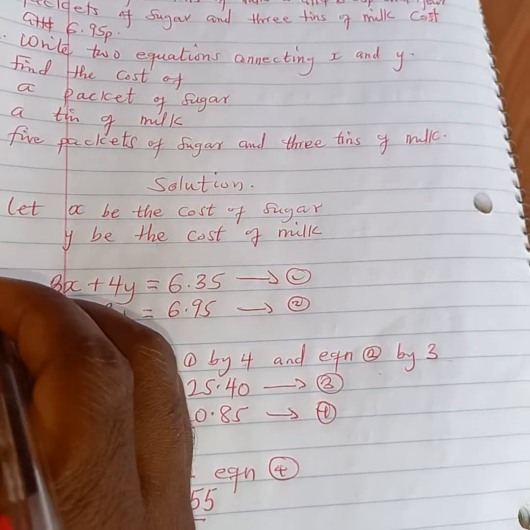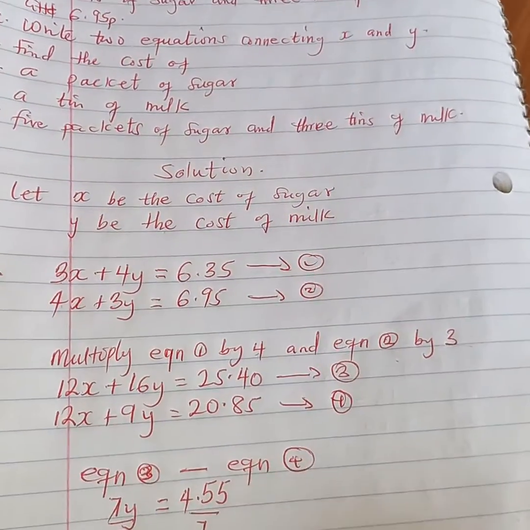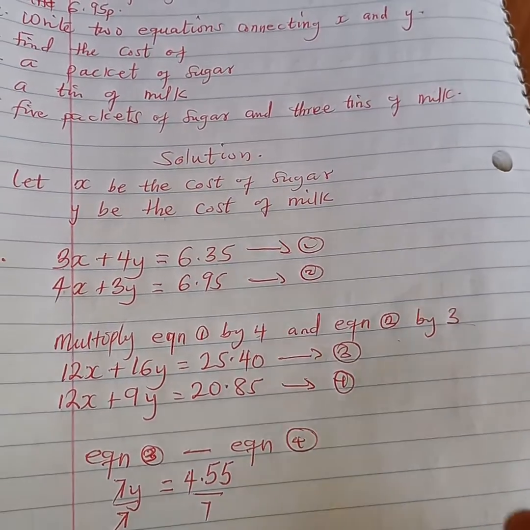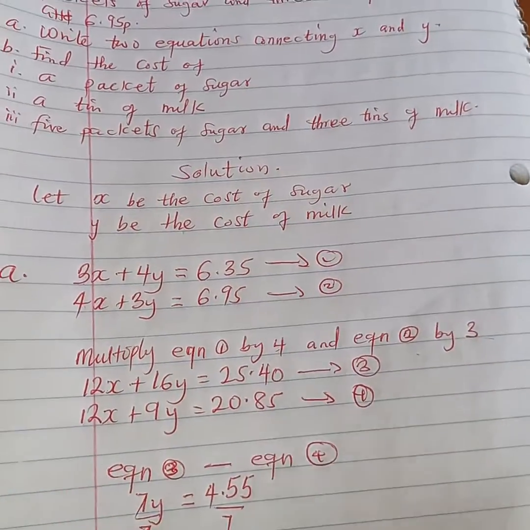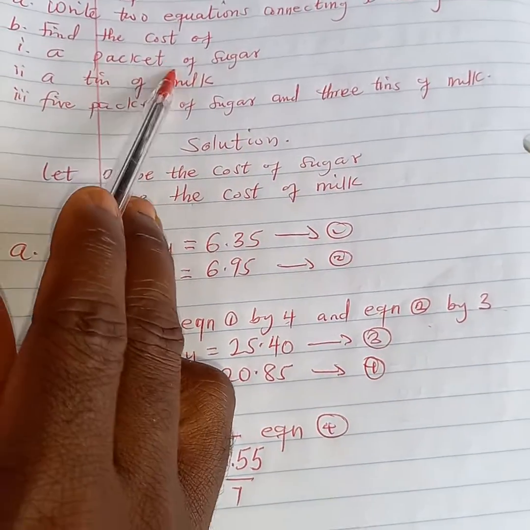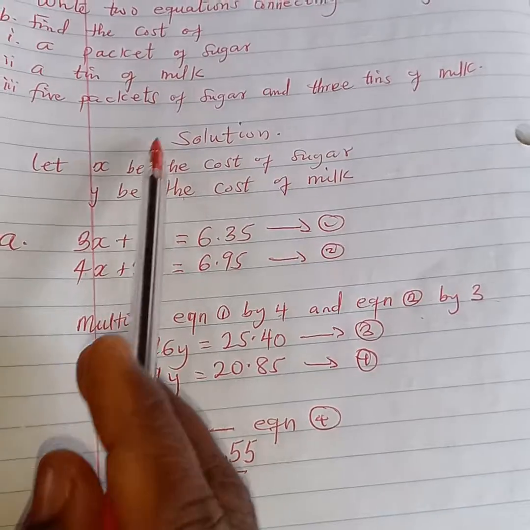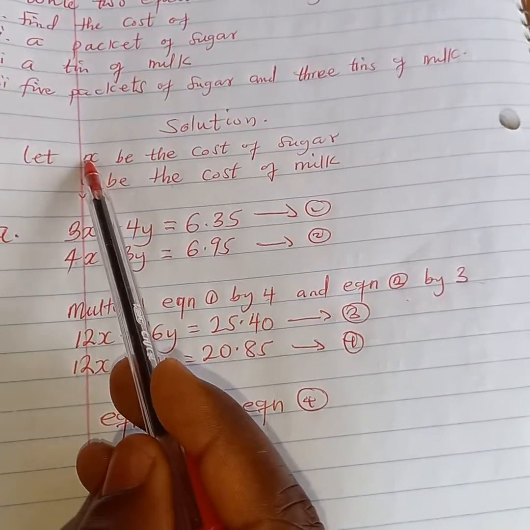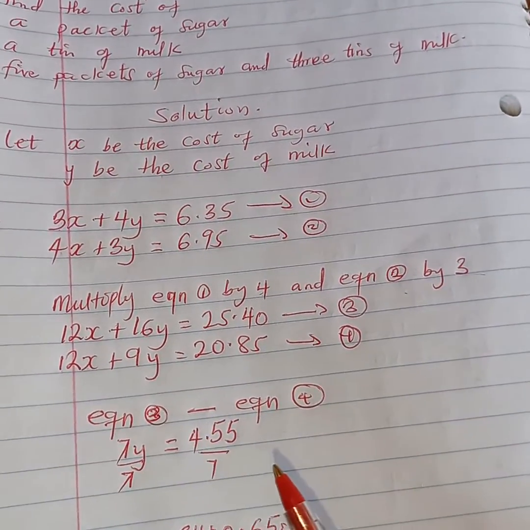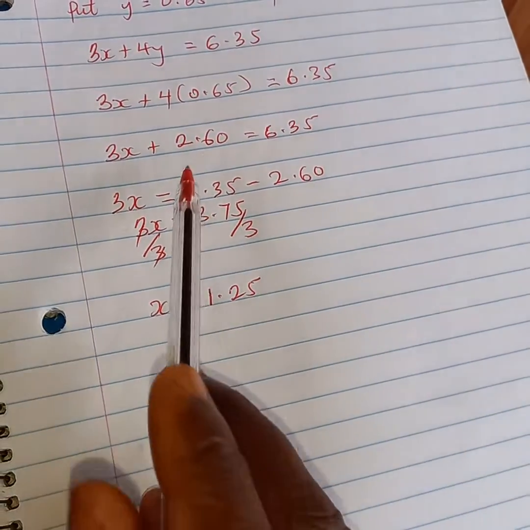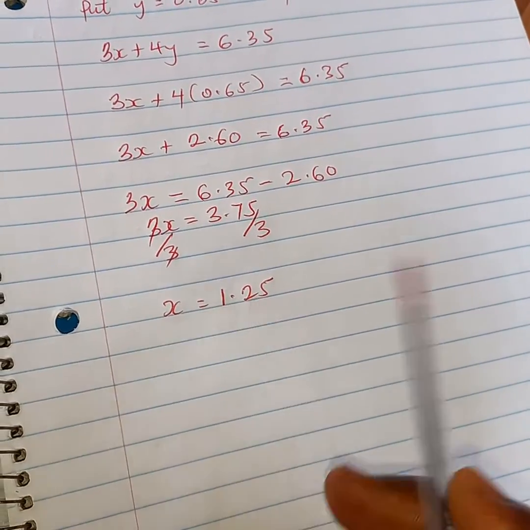This is our solution A, right? But let's look at B(i). B is saying that a packet of sugar, and we say that the sugar is x, and we know that x is 1.25.